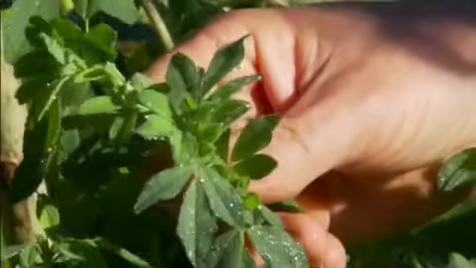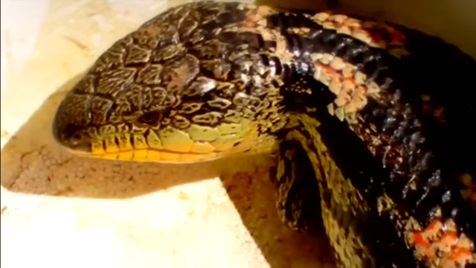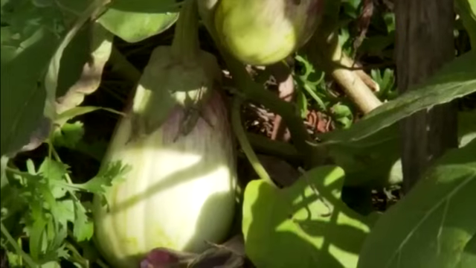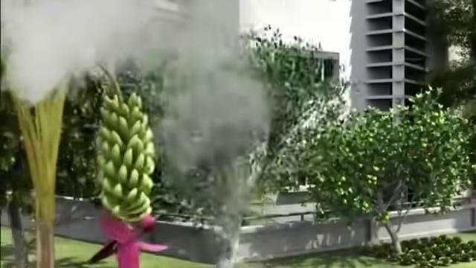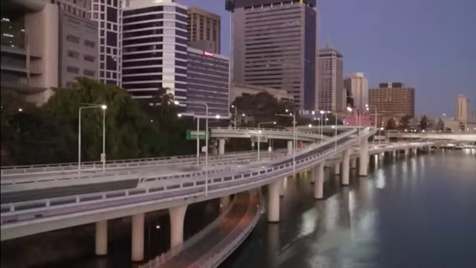These design elements are easy. We're going to take you there. We're going to apply it and we're going to explain it to you so you can do it for yourself. Welcome to urban permaculture, the most intense permaculture there is on this planet. The center of the city, the urban landscape.